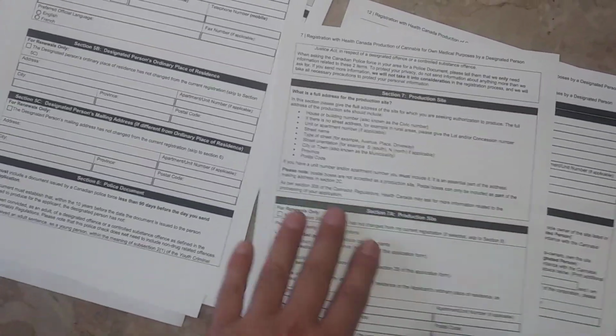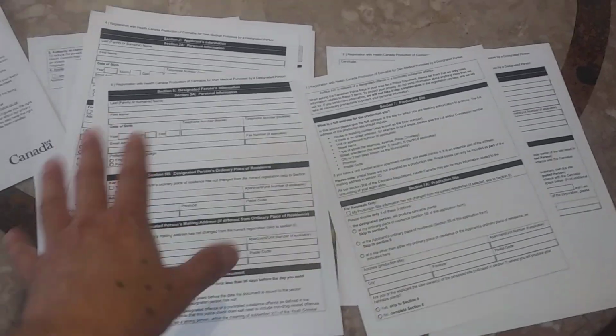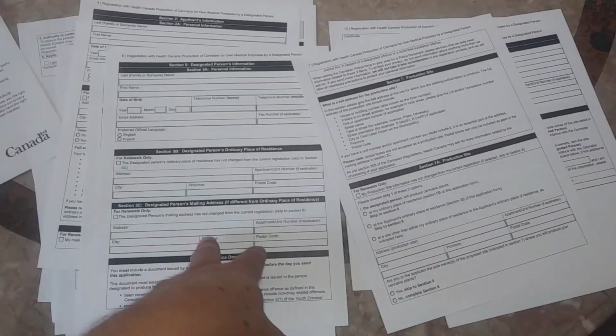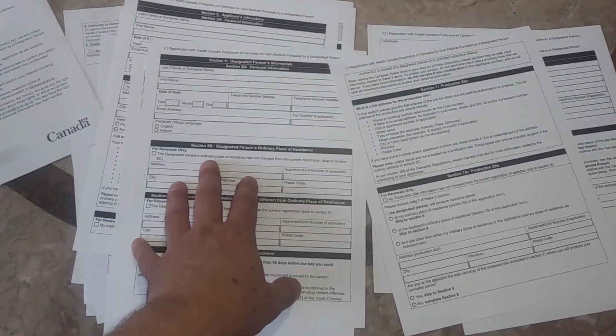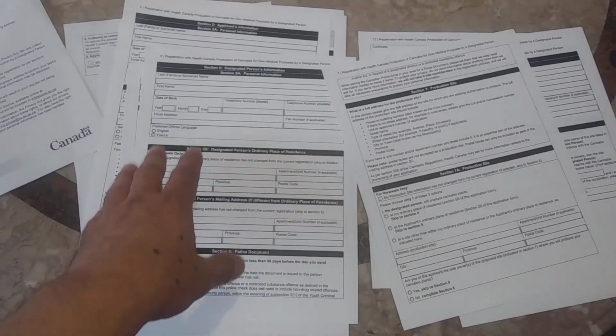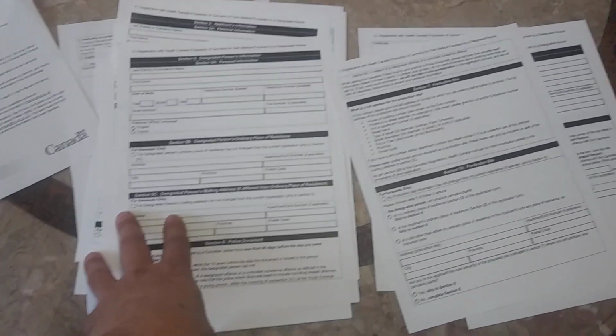It's made a lot simpler for people to fill out, but you've got to make sure that you're not filling out the old one and sending it in. A lot of people have their medical practitioners take care of that for them. Some people, like myself, have to do it ourselves. We have to do all our paperwork ourselves, and under those circumstances, there can be mistakes made. So make sure you aren't making those mistakes.